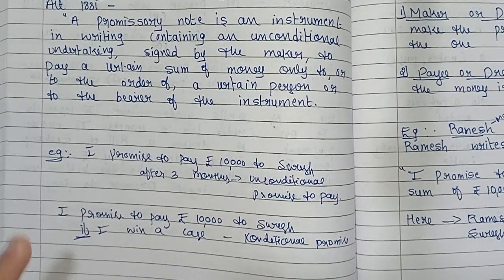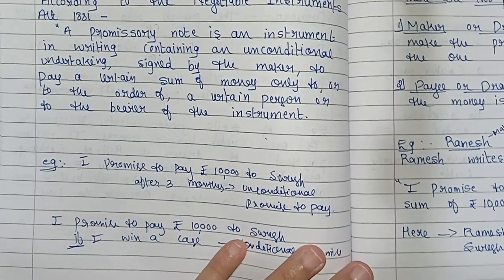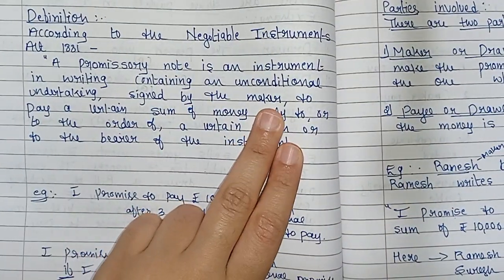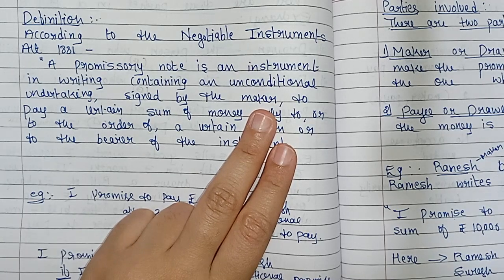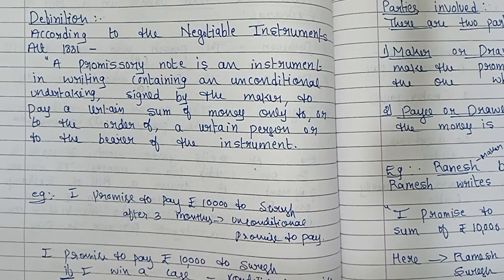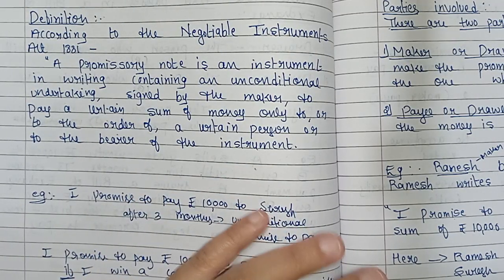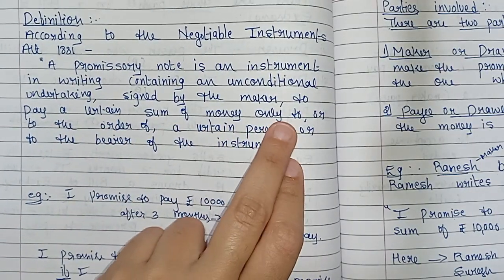So our promissory note should be an unconditional undertaking. Clear? And signed by the maker. Signed by the maker means it must be signed by the maker. Maker means the drawer, the person who makes the promise and signs the note, nothing but the one who has to pay the amount. Clear? To pay a certain sum of money only to.